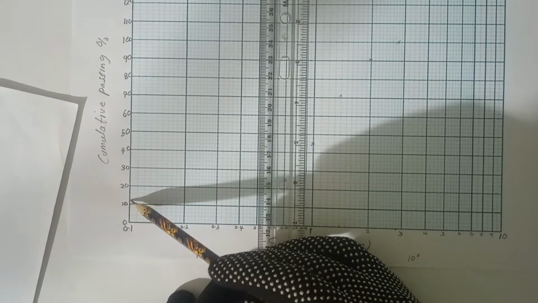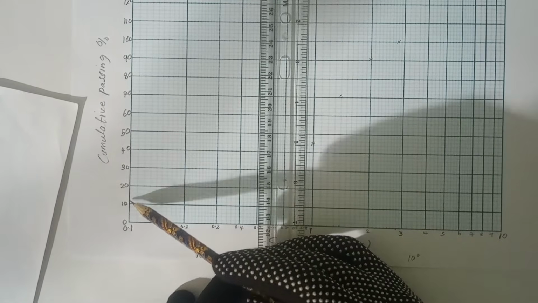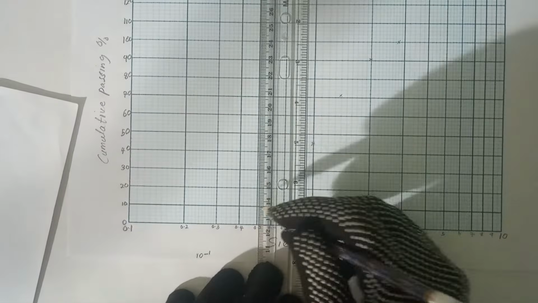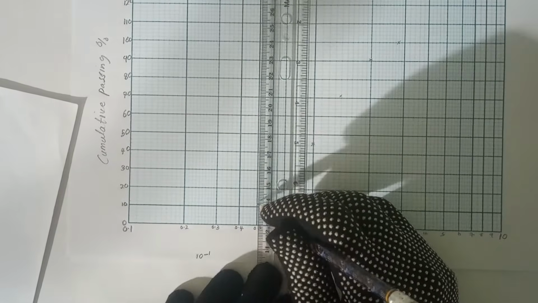We have 10 here, and then the next value here is going to be 12. So between 10 and 12 we have 11.95. So this is very close to 12. So it's going to be somewhere here.